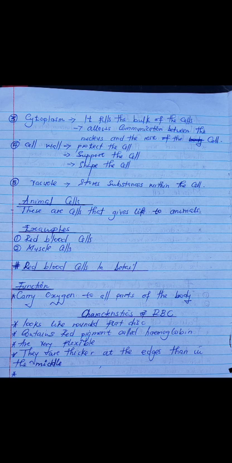Let me just show you what I am saying. As you can see here, these red blood cells look like a rounded flat disc. They are thicker at the edges than at the middle.